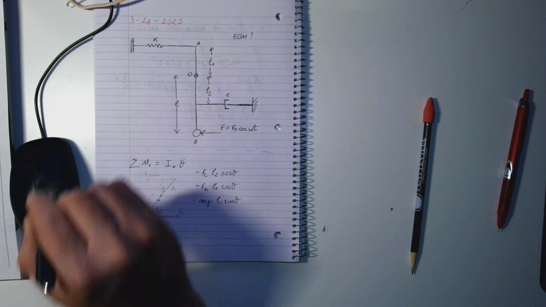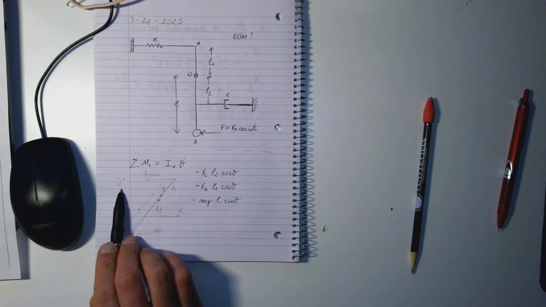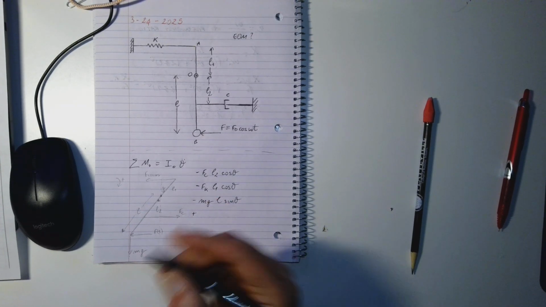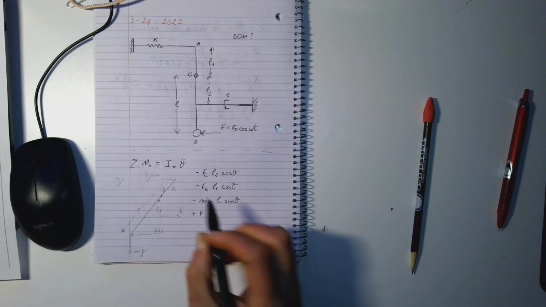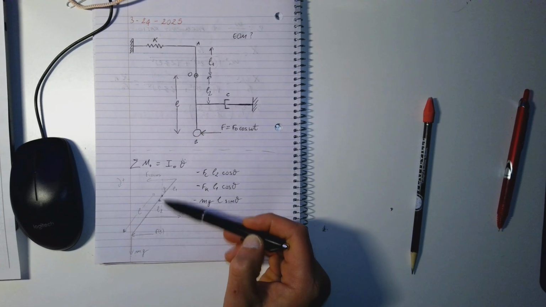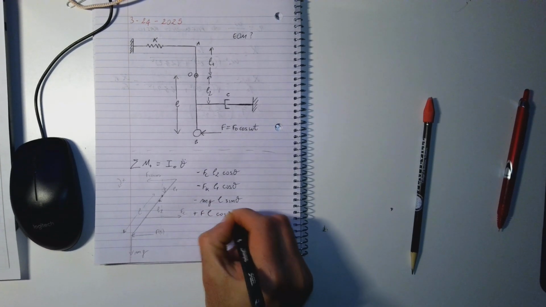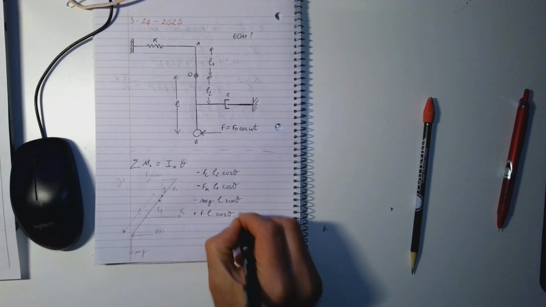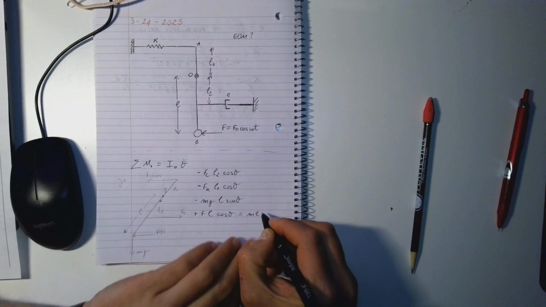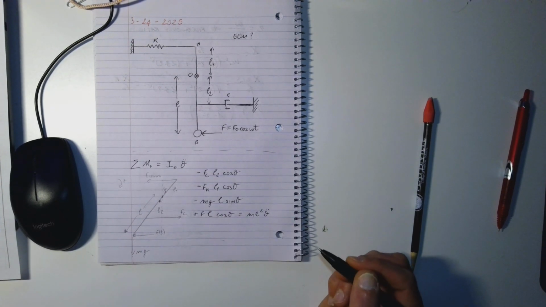In this case the moment is clockwise, which means it's positive with respect to our coordinate system, so we have plus F. In this case the distance that we have to look at is this distance here, so we have L cosine of theta, and this of course must be equal to m L square times theta double dot.